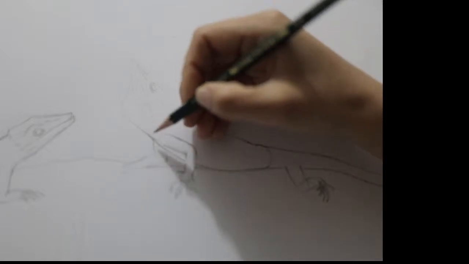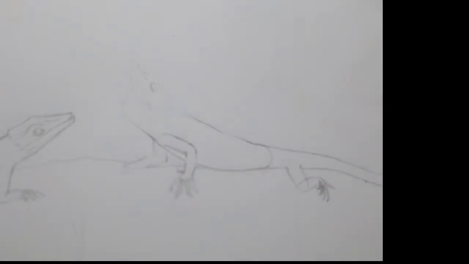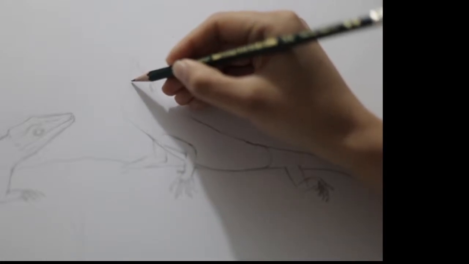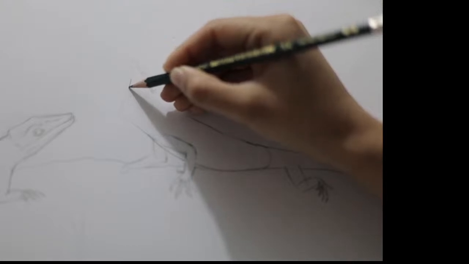I have the other line, and this line right here is the dewlap, that's gonna merge here.